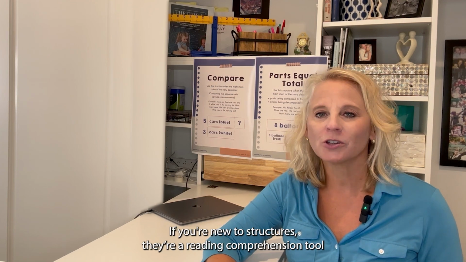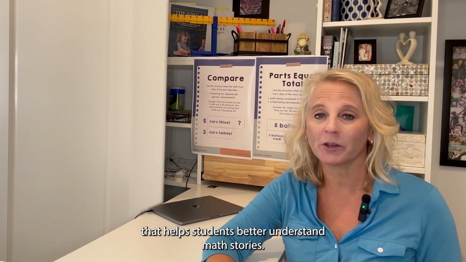If you're new to Structures, they're a reading comprehension tool that helps students better understand math stories.